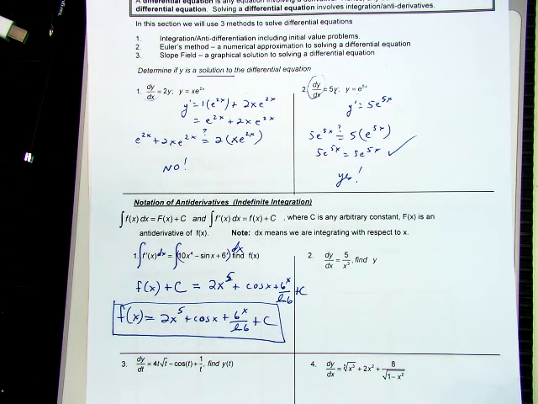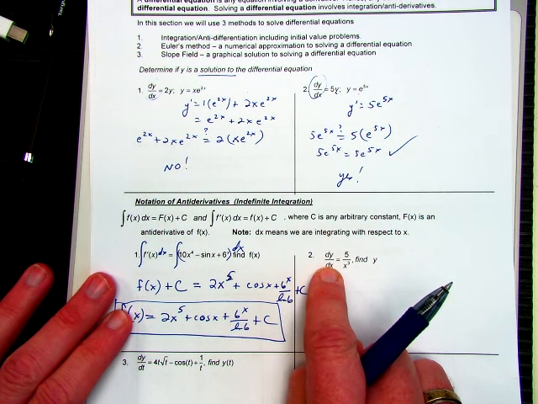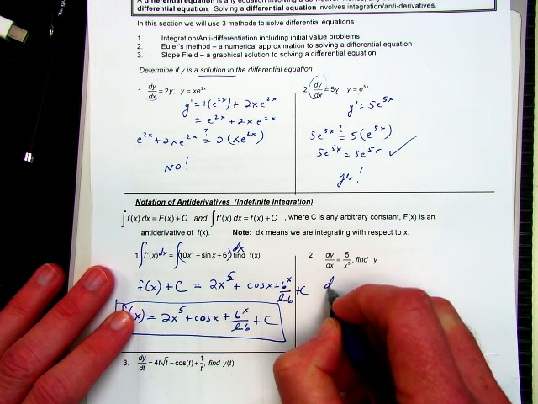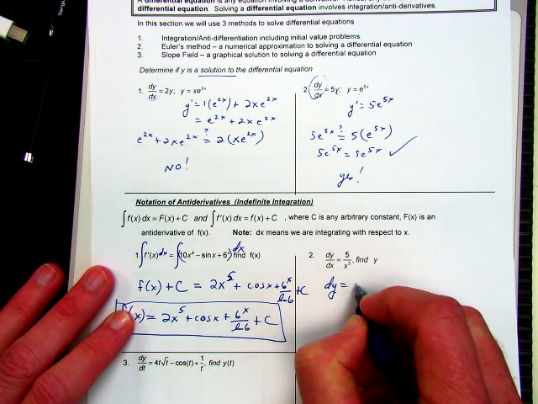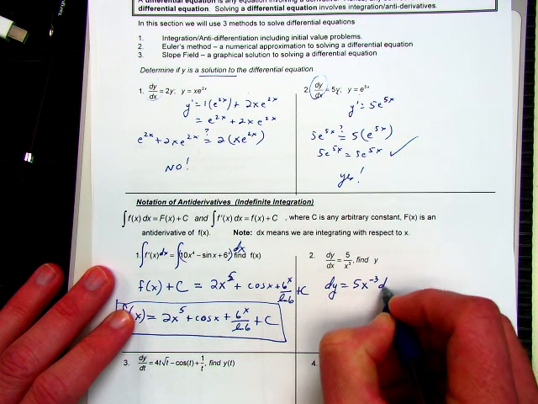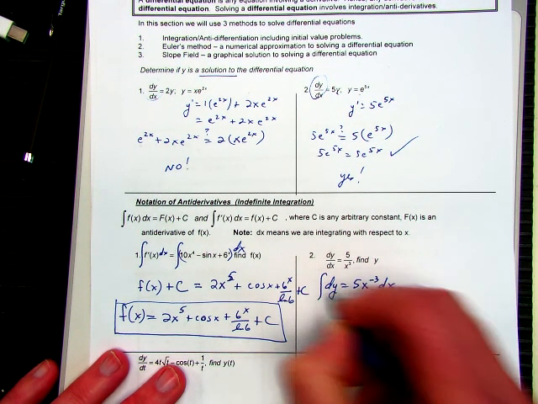If you look at number 2, dy is going to stay here. We're going to multiply both sides by dx, or move the dx to the other side, because I'm really separating the variables. And this is really 5x to the negative third dx. So I just separated that dy and that dx. I'm going to integrate this side, integrate this side.